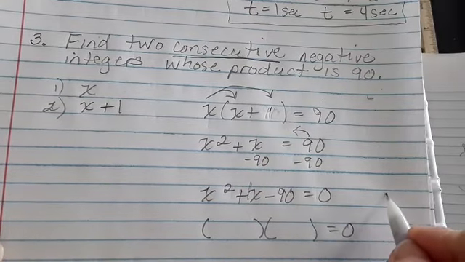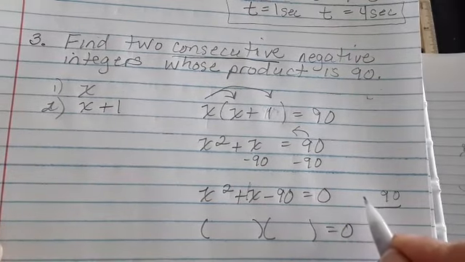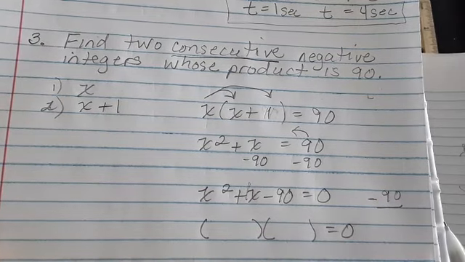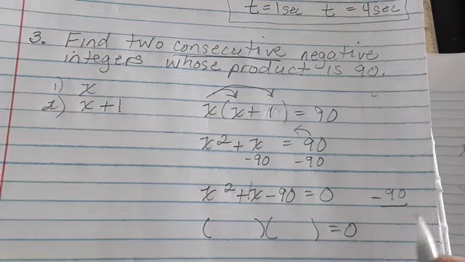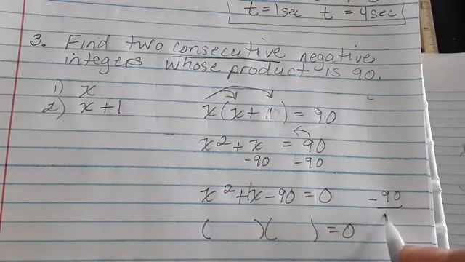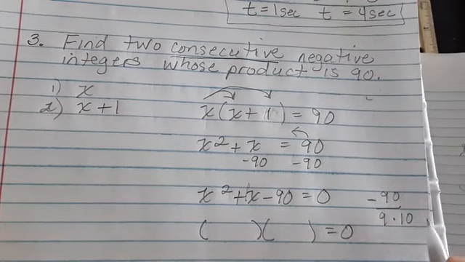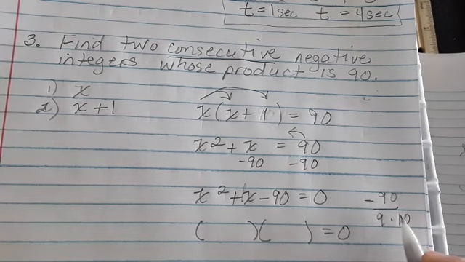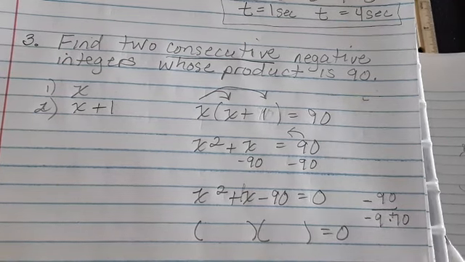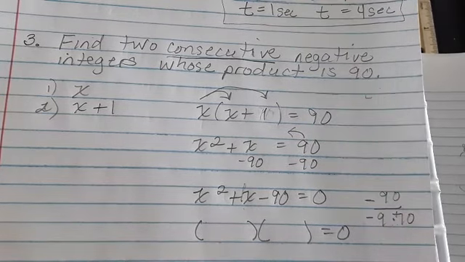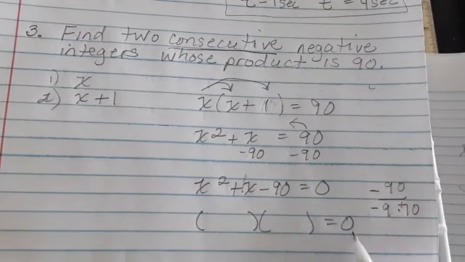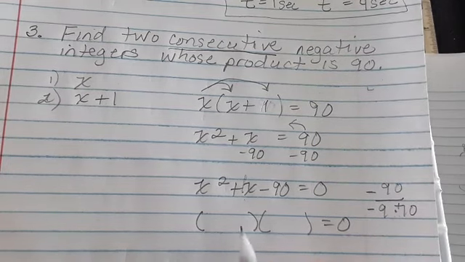So if we break down a 90, and it's a negative 90, we need one positive number, one negative number, and we want to get a 1. So if I take 9 times 10, if I make the 10 positive and the 9 negative, they will add to get a positive 1, and they multiply to get a negative 90. So that looks like a combination that's going to work.